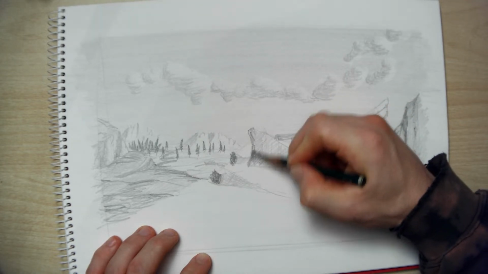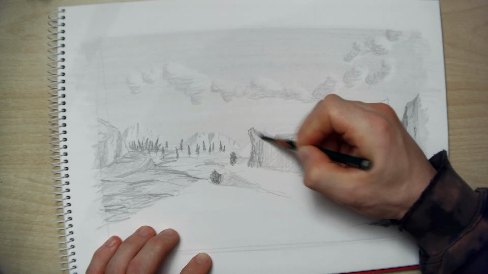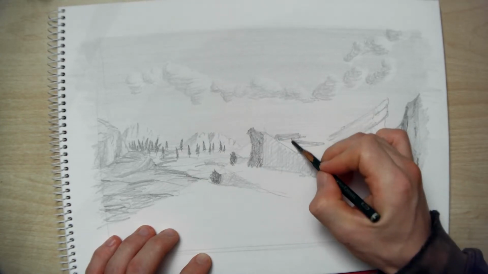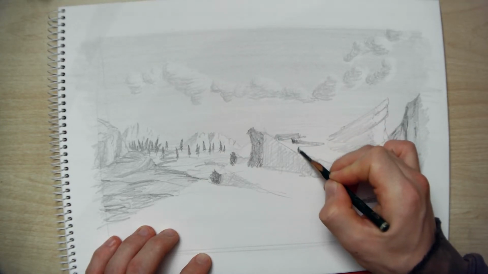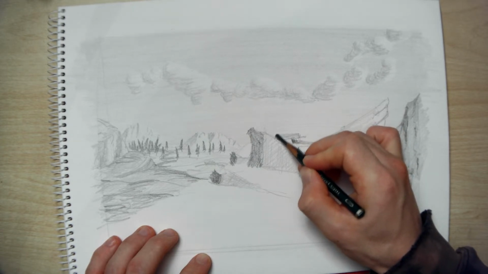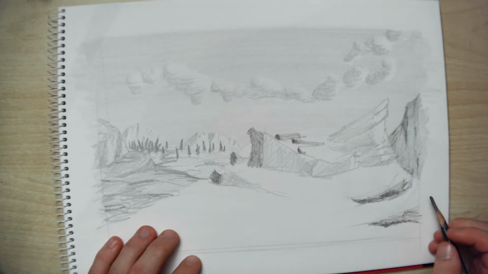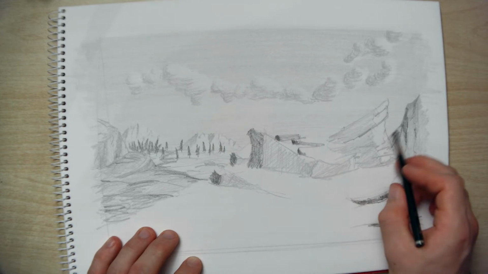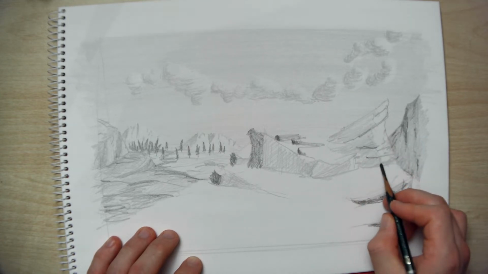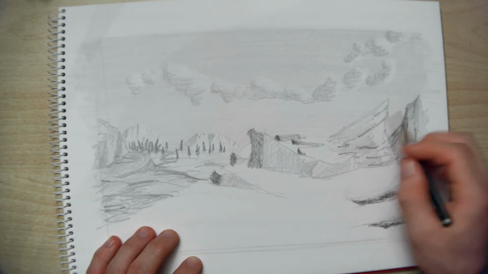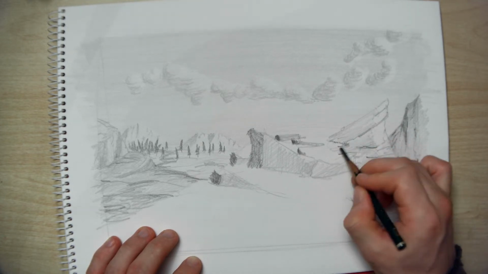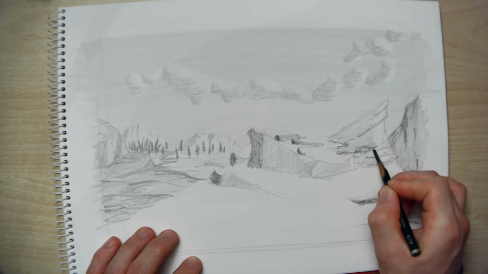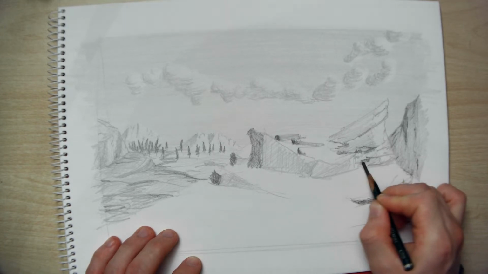Shadow area right there. Right here. Down there. And up here. Okay. Now let's get some more structure in there. So in the mid values, I put structure in with the 3B pencil, creating some shadowy lines, some cracks.